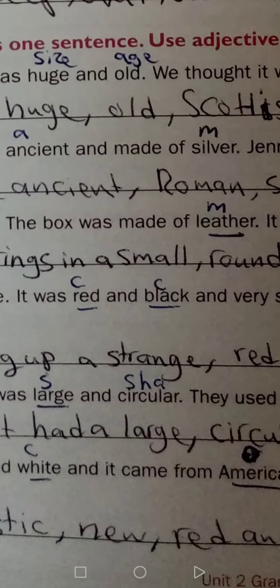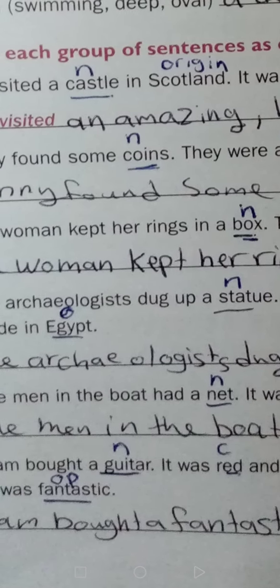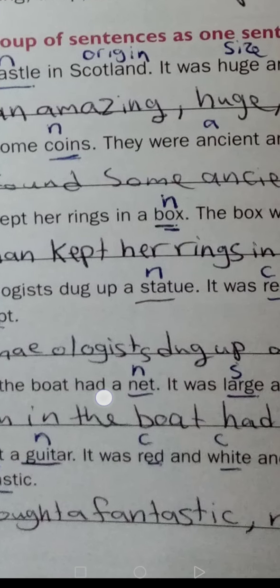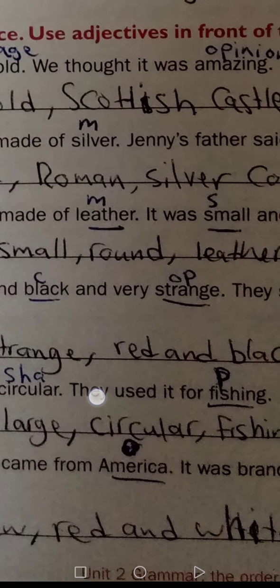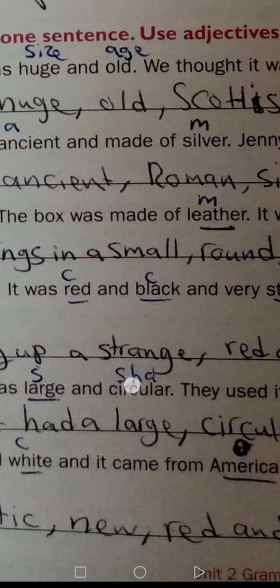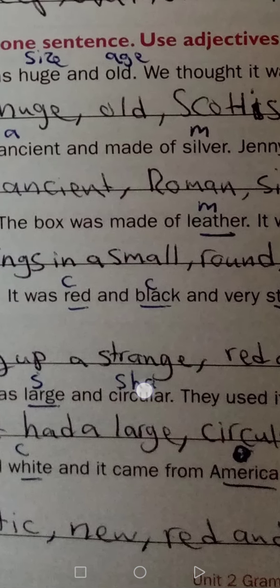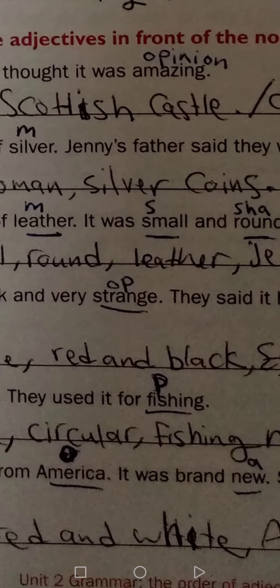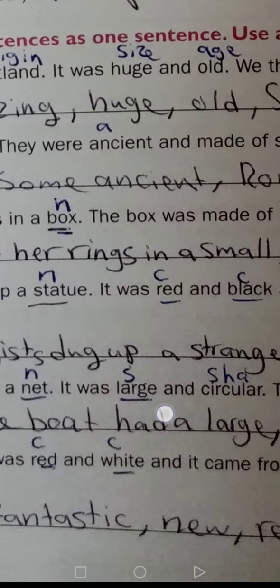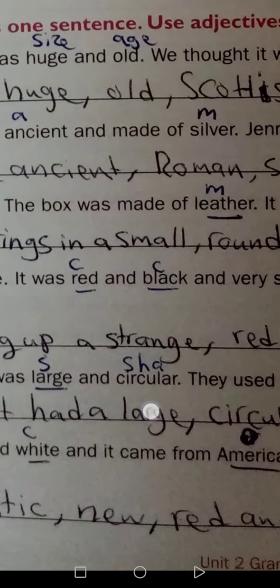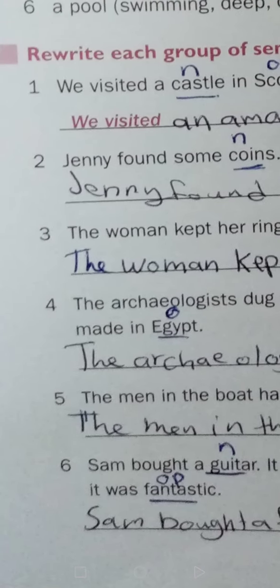So size then shape. شو بحكي? The men in the boat had a large circular, بعدين purpose, fishing net. شو يعني purpose؟ يعني what is this net used for? For fishing, للصيد.